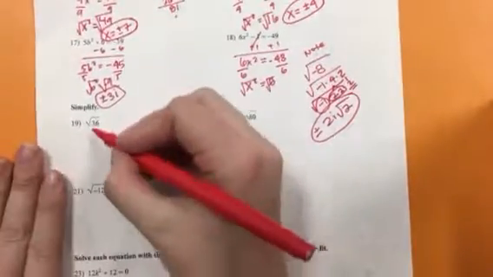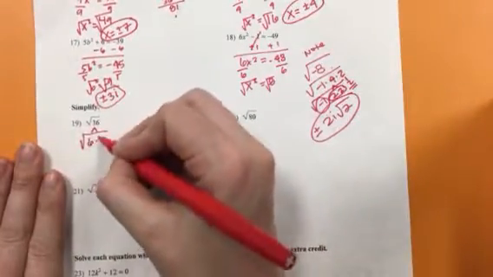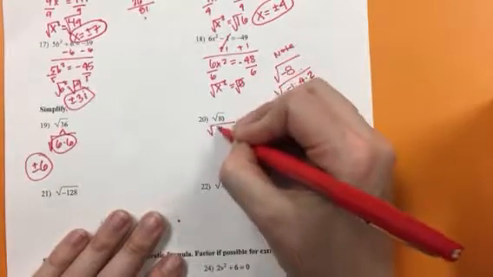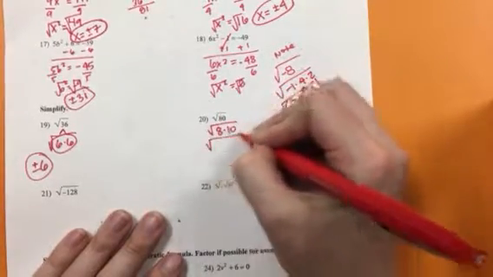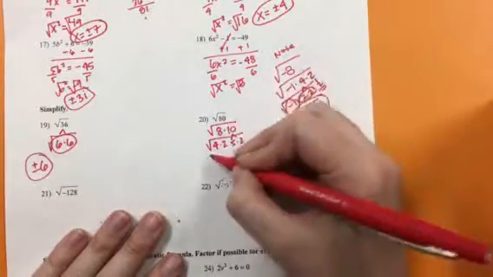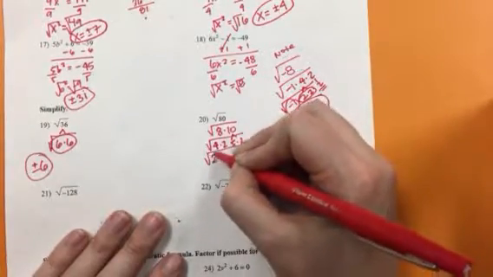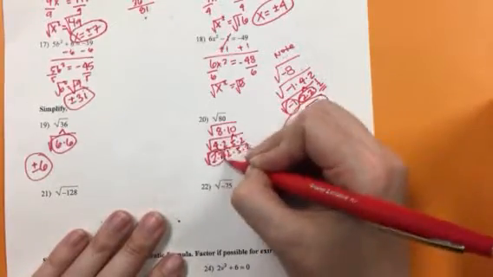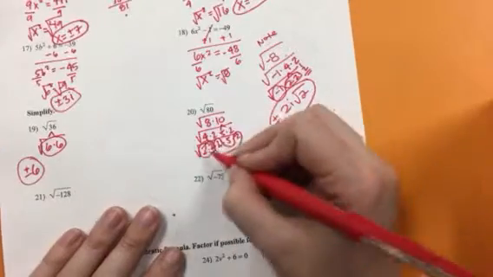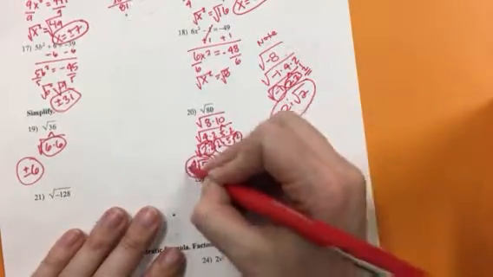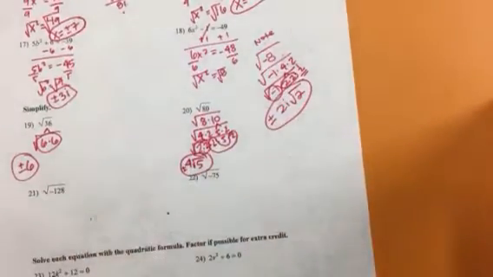19, we have the square root of 36. 6 times 6, so it's plus or minus 6 is our solution. 80, 8 times 10, 4 times 2, 5 times 2, 2 times 2, 5 can't break down. Those can leave, and these can leave, so I have 2 times 2 is 4, and the 5 is left inside. 4 root 5.